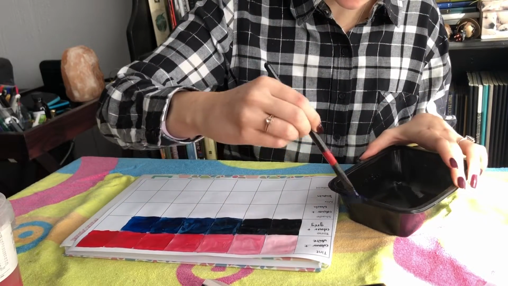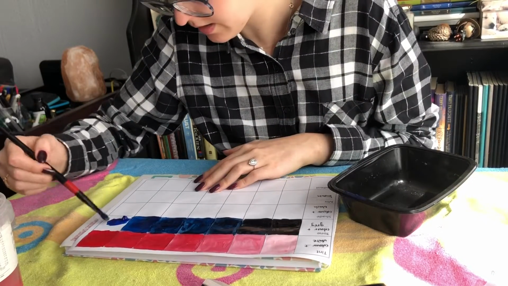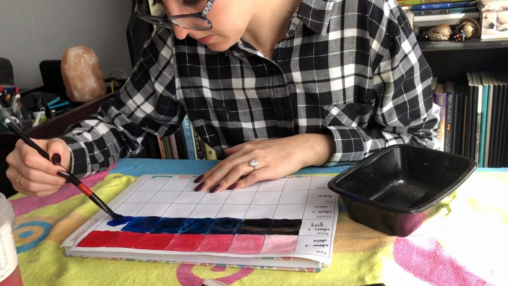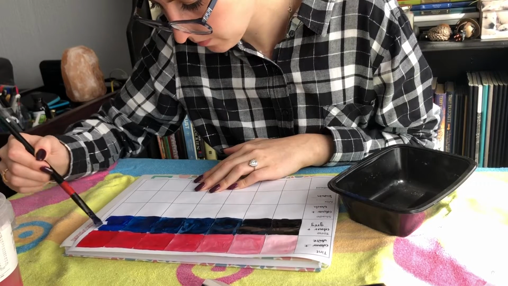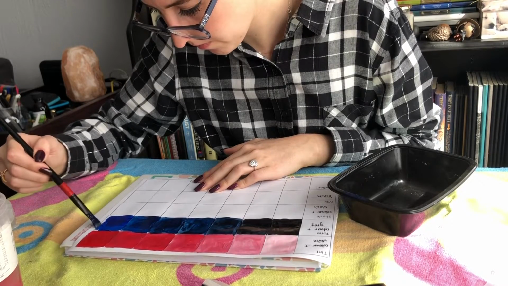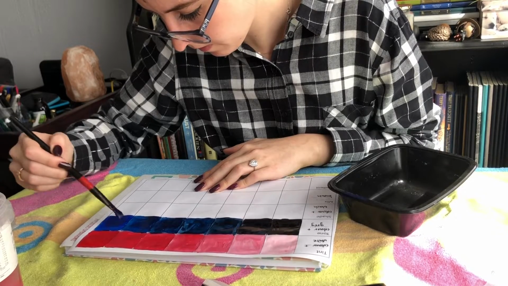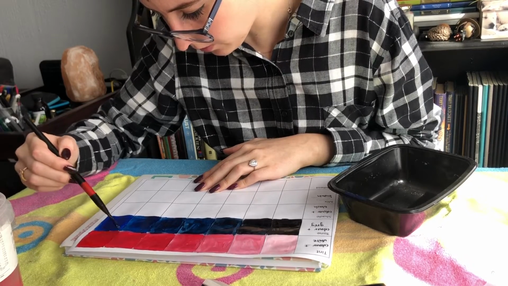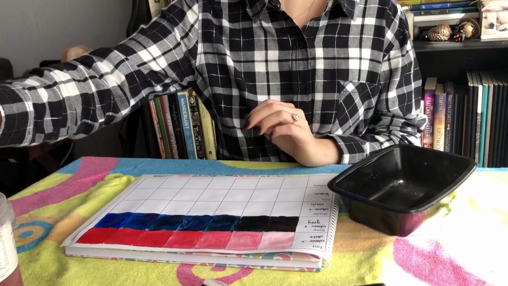Okay, almost done. I'm just gonna grab that pure blue from the edge there and put that in the last block. Okay, cool. So that's our shade, which is color.